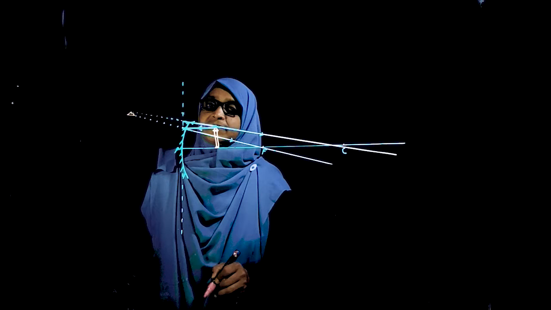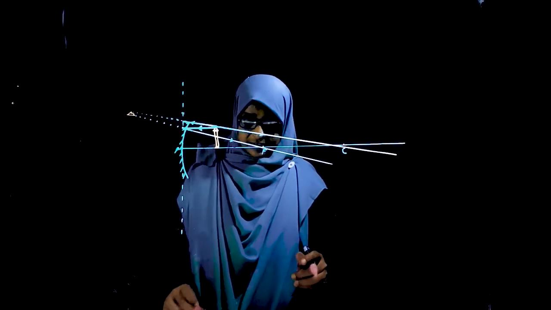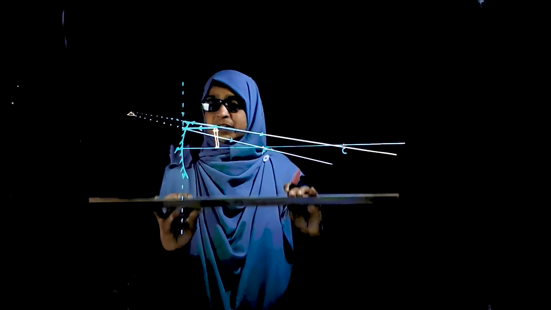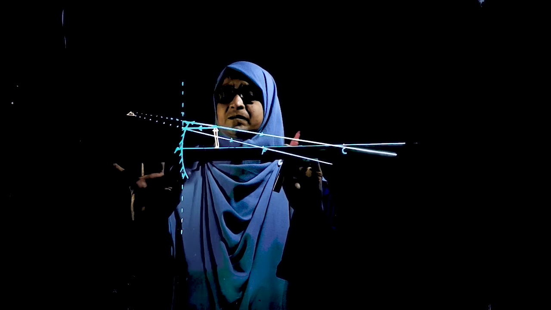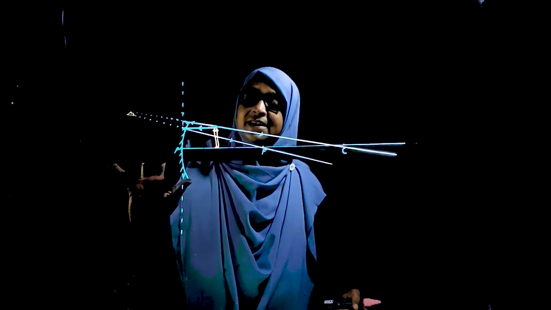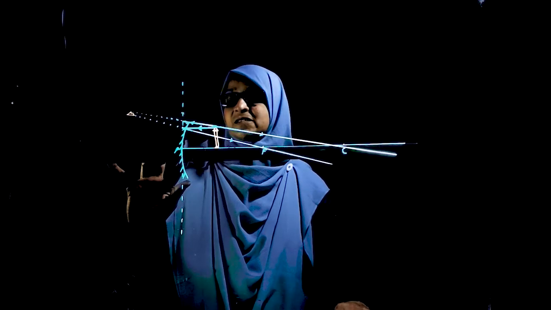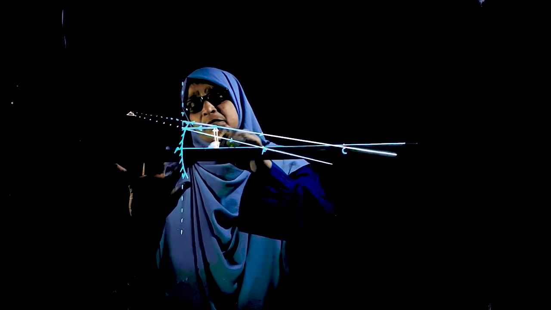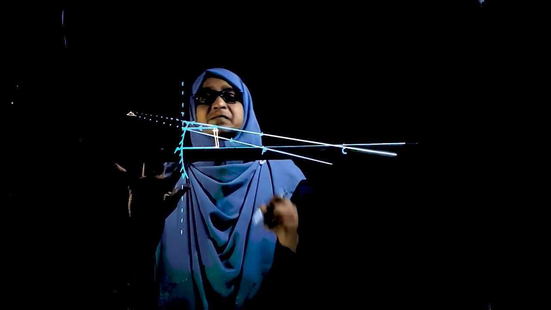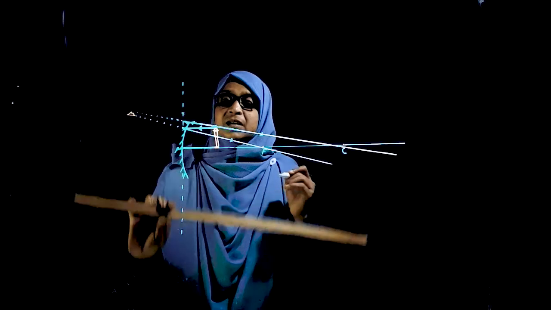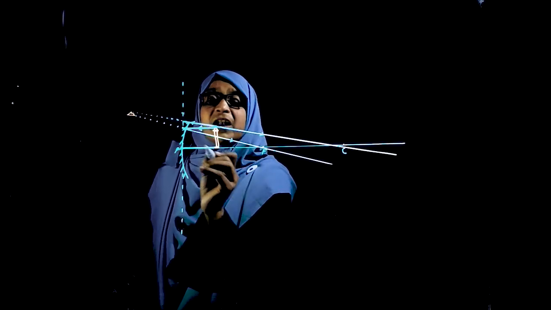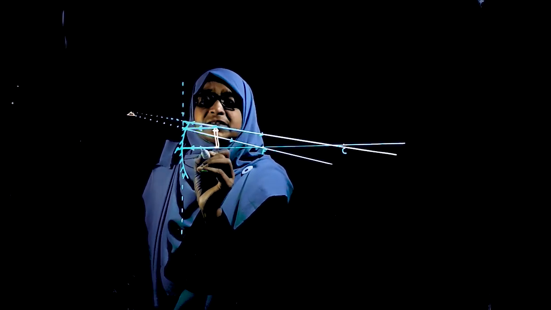And where is the bottom? The bottom is along the principal axis. So, the ray from the bottom reflects along the same path.